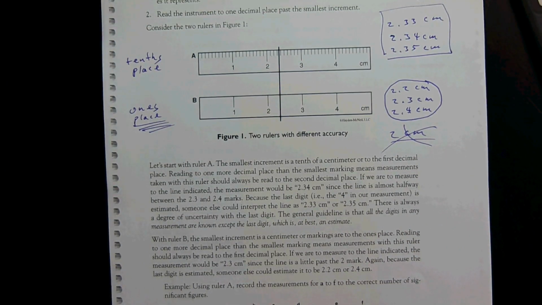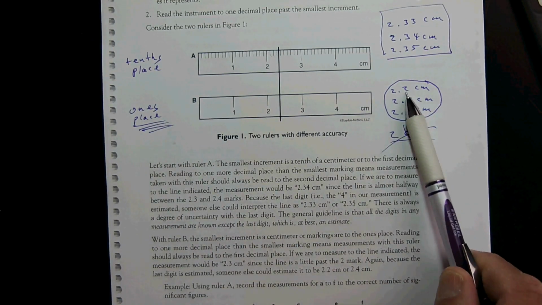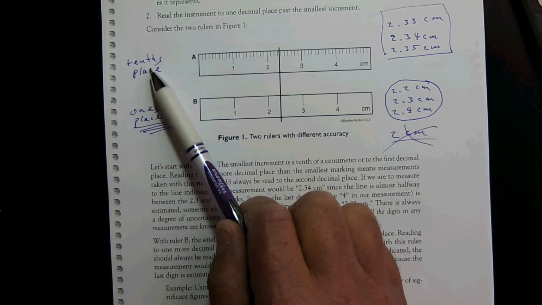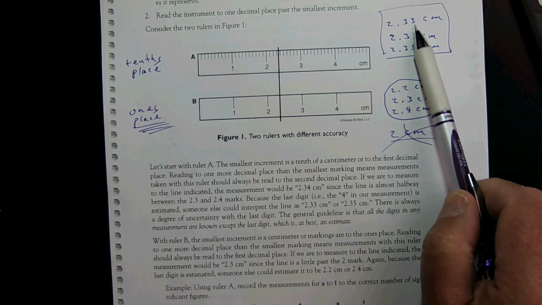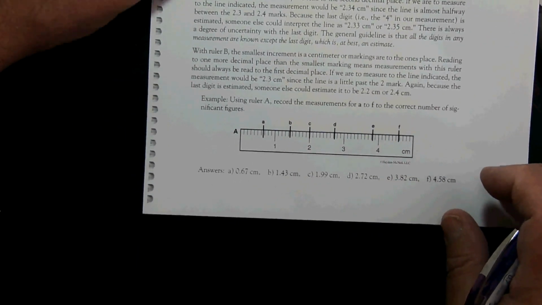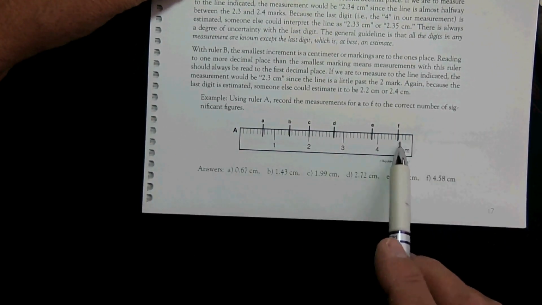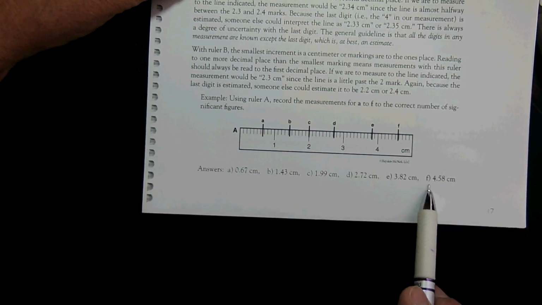So, reading an instrument, you have to figure out, is the thing marked in the ones place? If it's marked in the ones, you read it to the nearest 10th. If it's marked in the tenths, you read it to the nearest 100th. If it were marked in the hundredths, you would read it to the nearest 1,000th. If you want some practice doing this, we have a ruler down at the bottom here, page 17. You can see if you can read these and come up with these values.